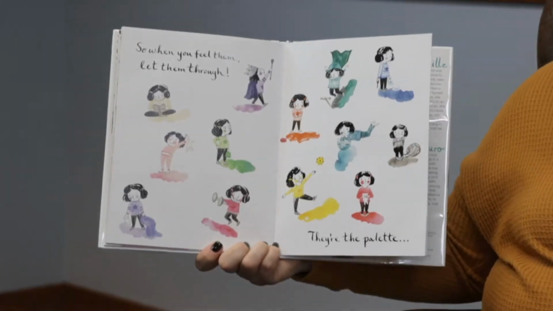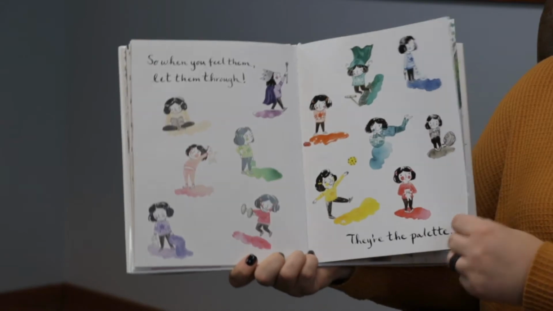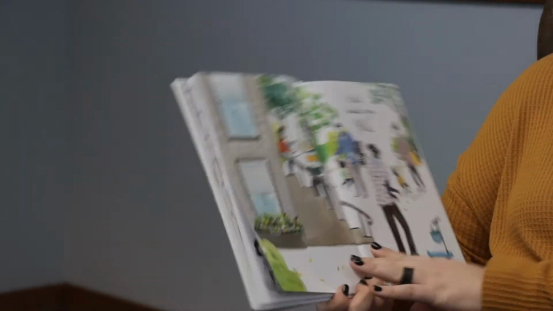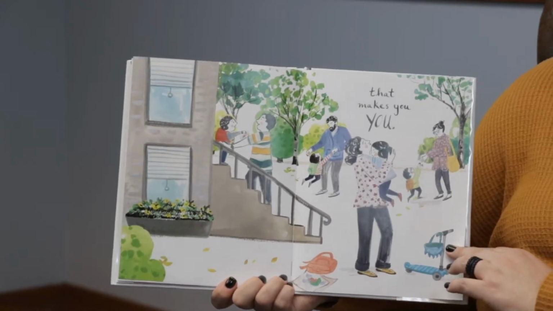So when you feel them, let them through. They're the palette that makes you you. So the end. Look at all those beautiful colors. All right, so all of those colors make you you. So always feel your feelings, and it is okay to feel your feelings.